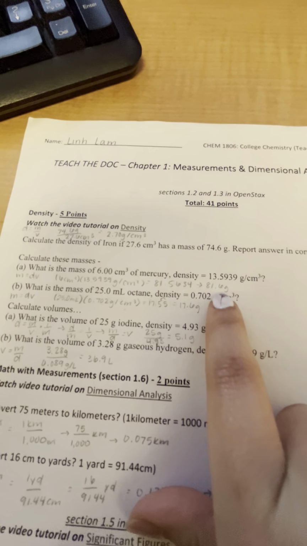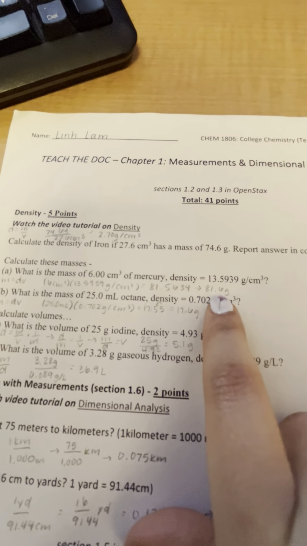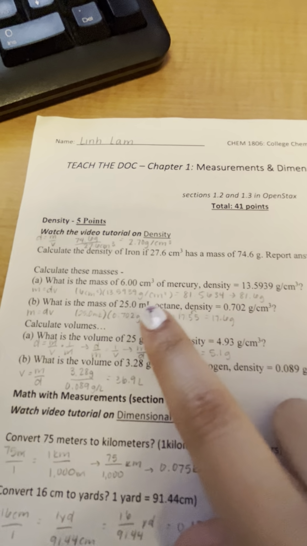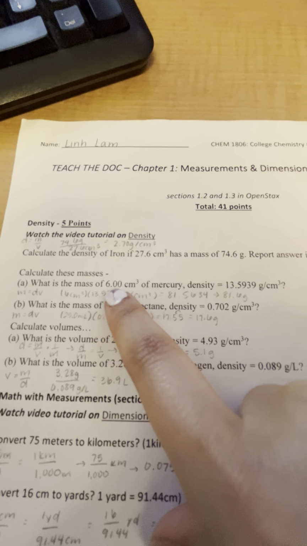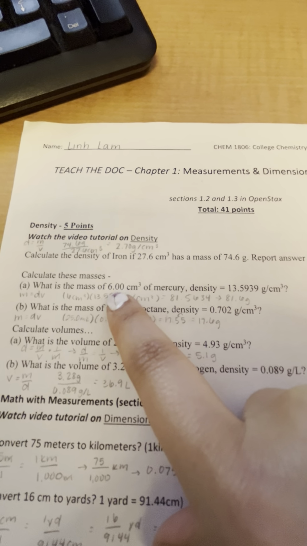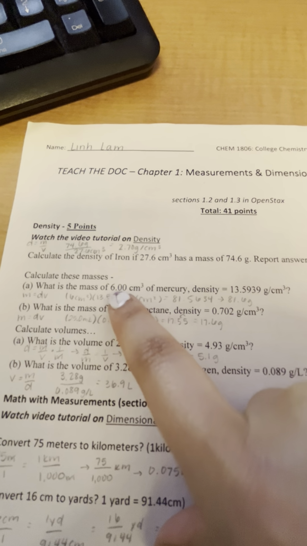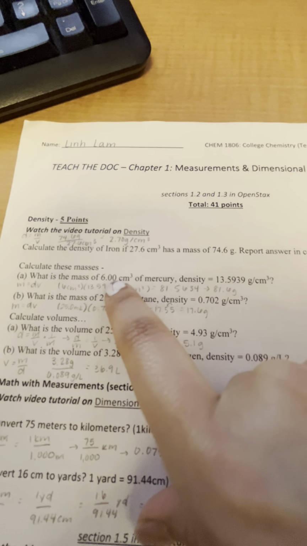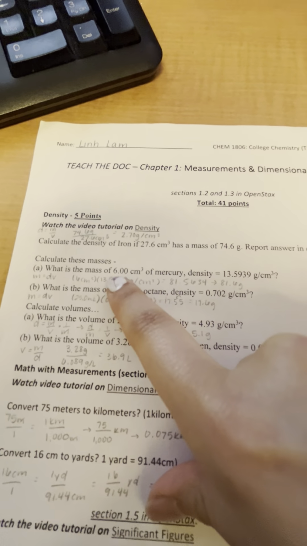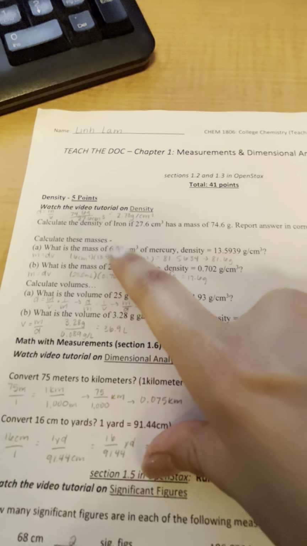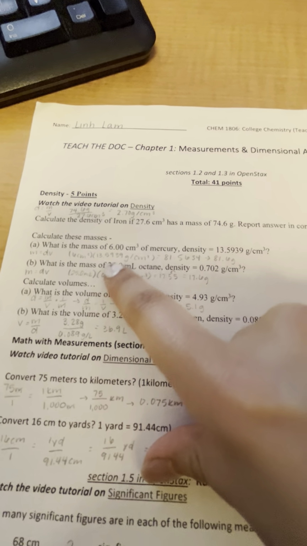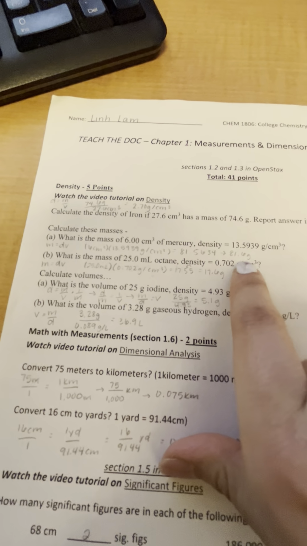The reason why I did 3 significant figures is because that's the least number of significant figures right there, because the zeros after the decimal are significant. That 3 is the least amount of sig figs, and that's why I did that. So then that's why there's 3.